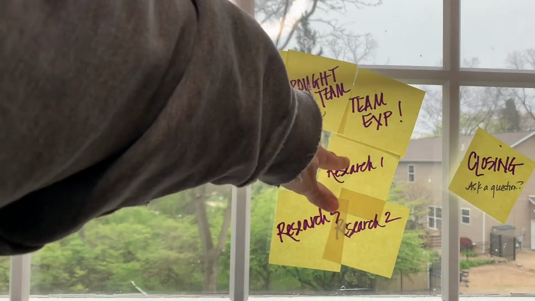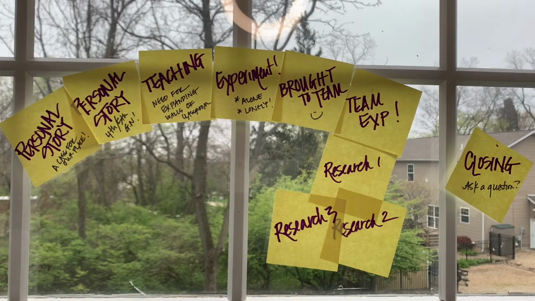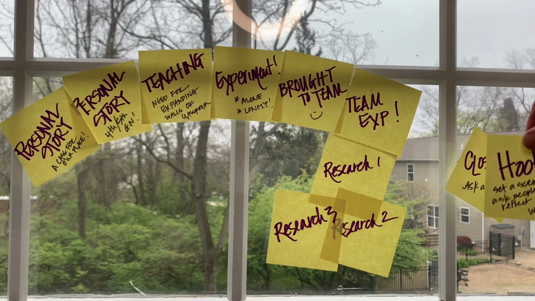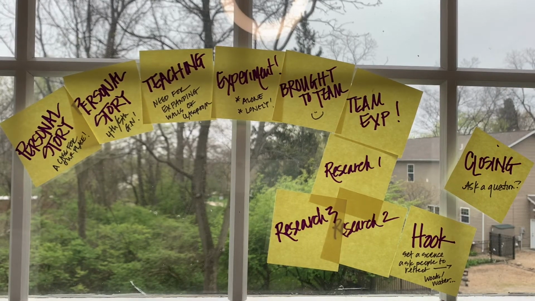Would it be more impactful if I share different pieces of research throughout, or should I share them all with my team experiment? This is just a first draft, and the great thing about using these sticky notes is that it's fluid and flexible, and I can play with it and move it around. So that's what I'm going to ask you guys to do, is to think about your talk in terms of little bits and pieces. Give your talk all of its parts. Find a wall, put those sticky notes up, and think about, what does the arc look like? What makes sense?